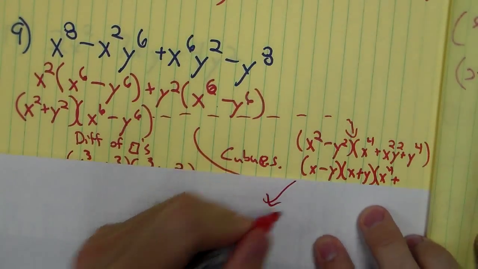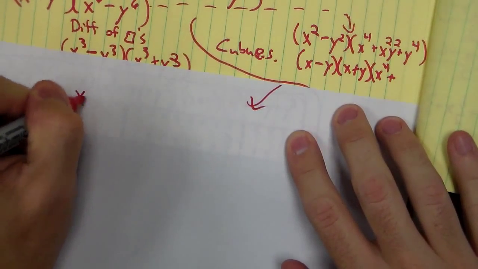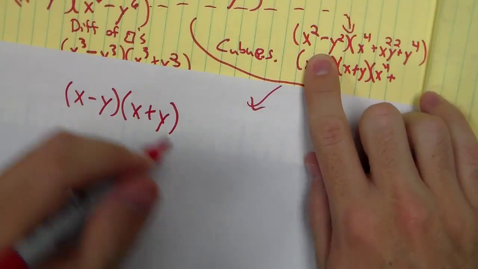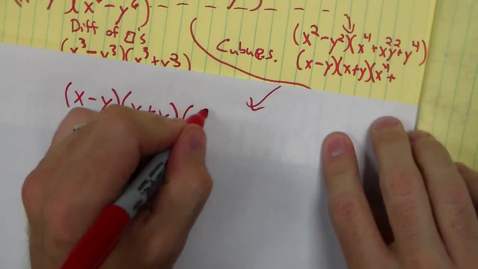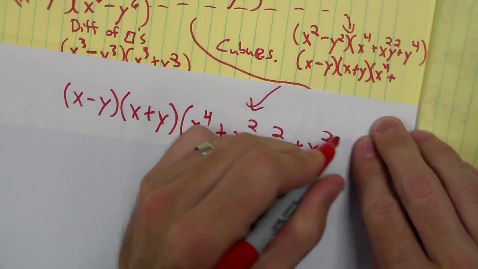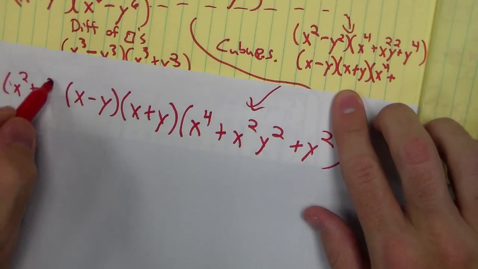So we got x minus y, x plus y for my difference of 2 squares. Then bring this down, x to the 4th plus x squared plus y squared. And our original term, x squared plus y squared.